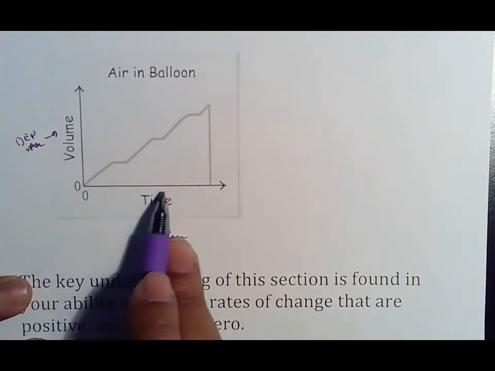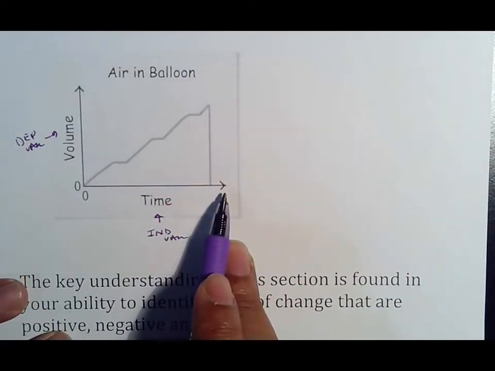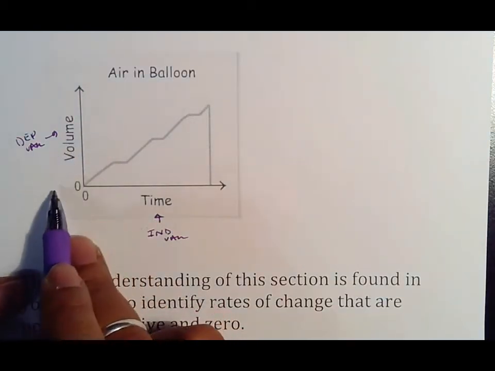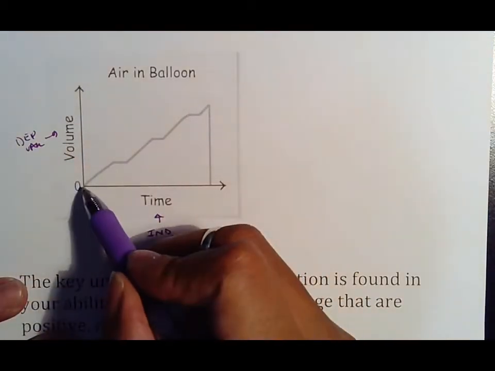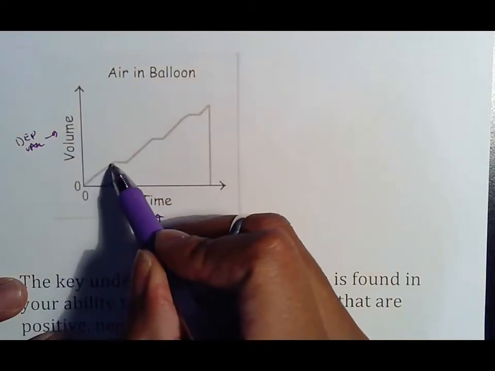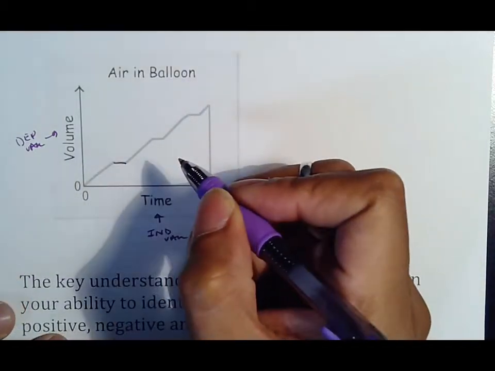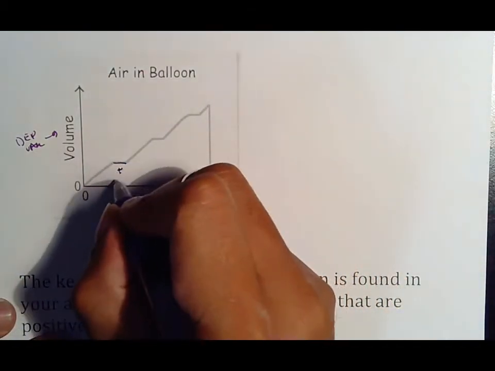Time is obviously going to be moving forward. And volume, of course, is the amount of space. So the amount of air in the balloon is going to start at 0. And as time goes, it looks like they're blowing the balloon up, so it increases and then it stays flat. Well, why is it staying flat from here to here? Well, if you remember blowing up a balloon, this is probably where you're taking a breath.